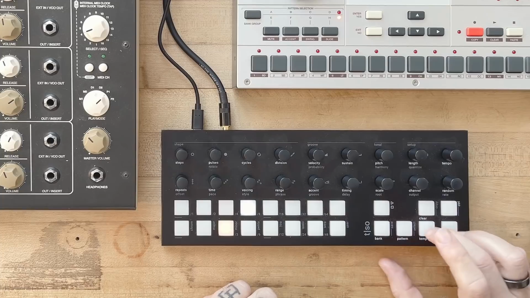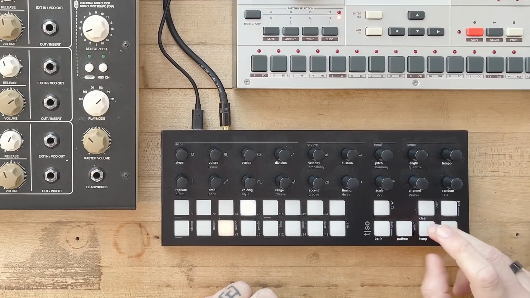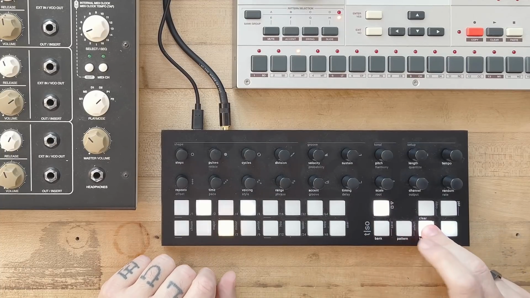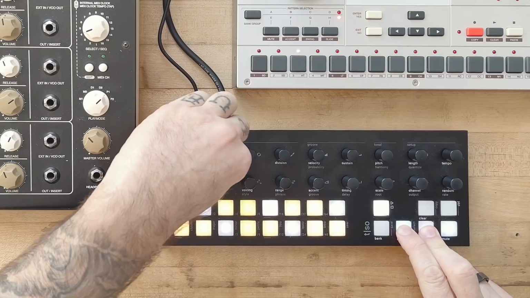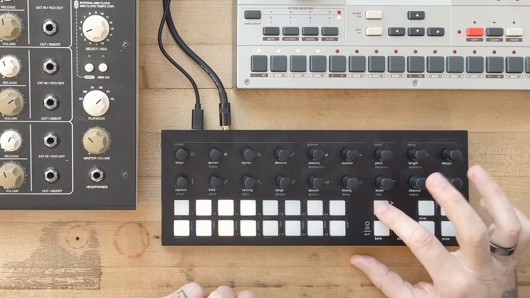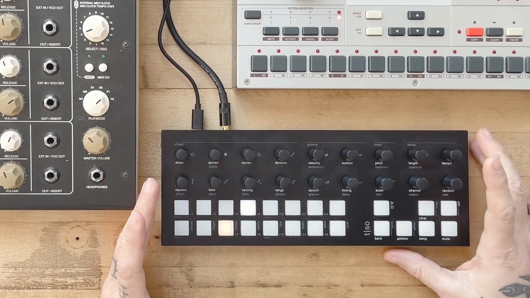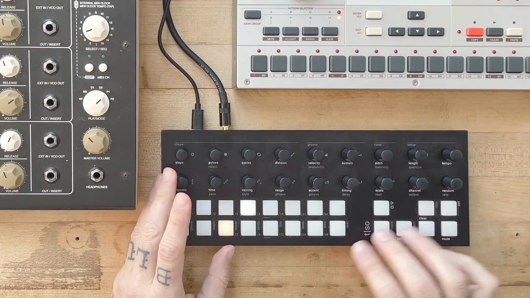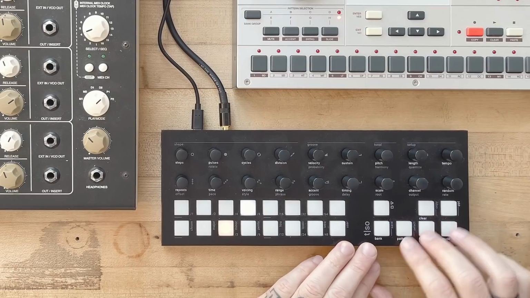So it's important to have temp pressed, then pattern, and then whatever, you come back. So there's definitely some muscle memory that you need to learn in this temporary thing.